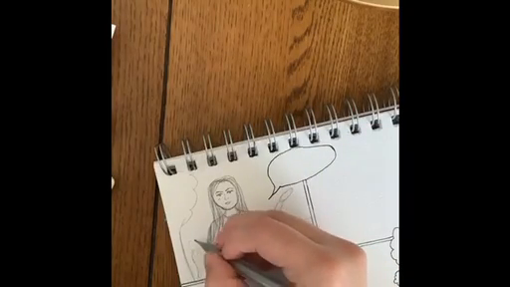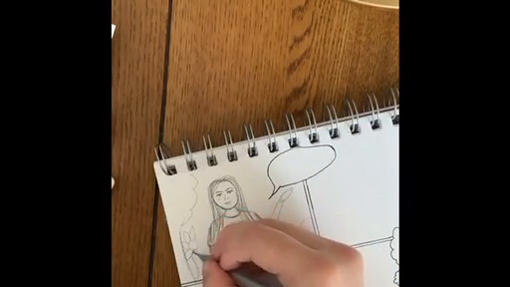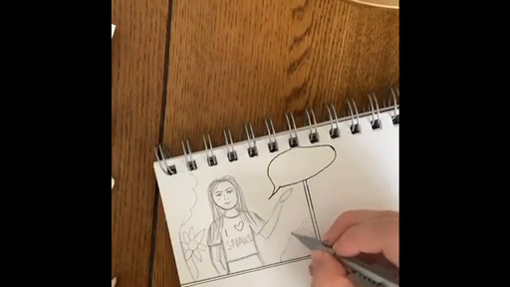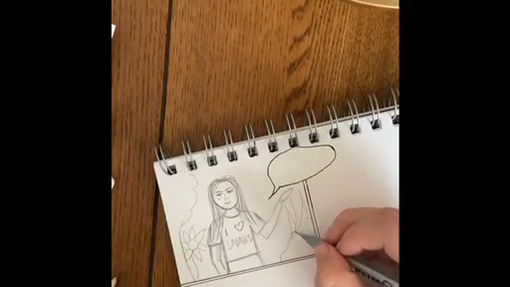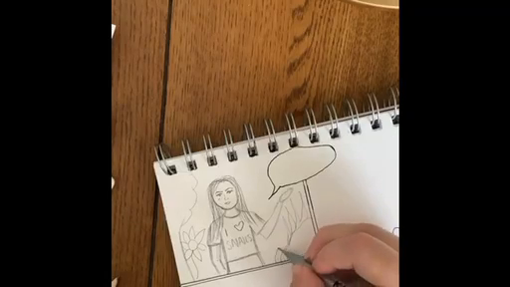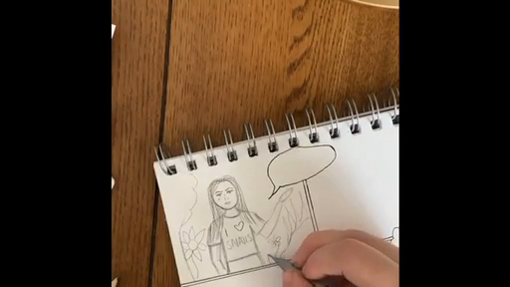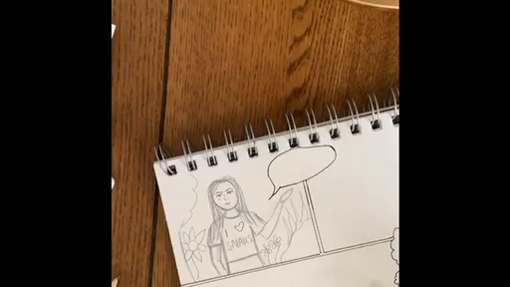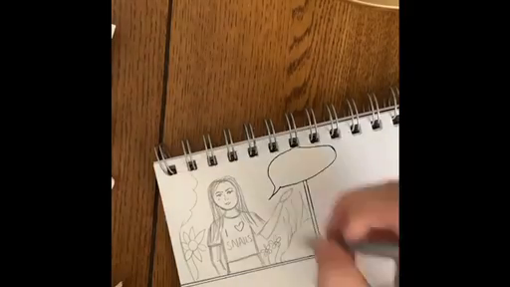So I figured that she'd be out in the garden because she's finding the snail. So I'm drawing a garden scene behind her. Did some flowers. You can set yours wherever you want. You could do it in the city, you could do it at a beach, you could do it out of space, underwater, literally anywhere.